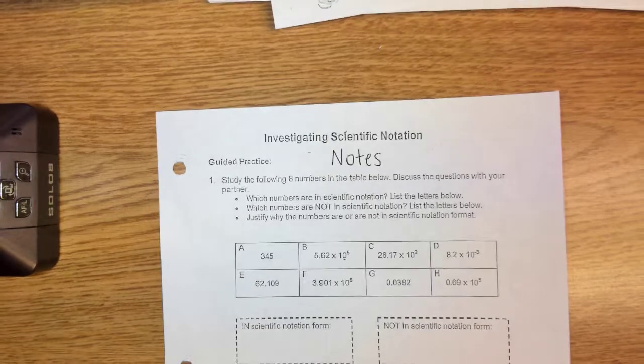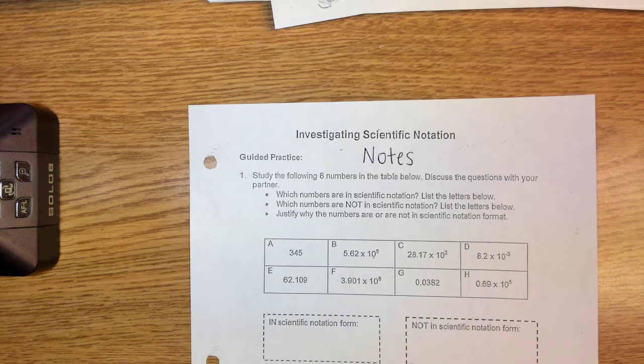So, here we go. Scientific notation. If you're watching this video, you can go to Brain Pop and watch a video on it. It kind of explains what it is. But scientific notation is used to write really, really big numbers and really, really small numbers. And we are going to go over some notes here about it.